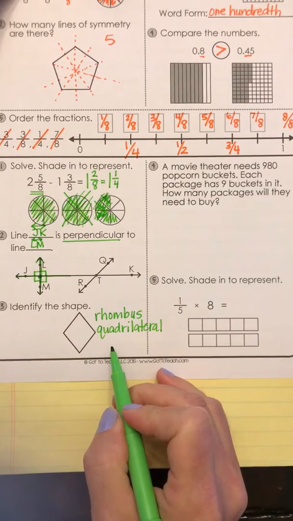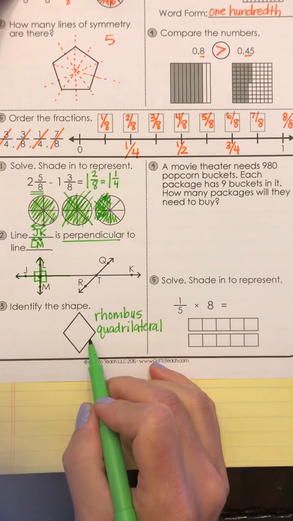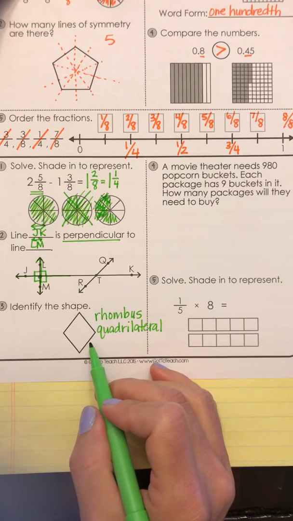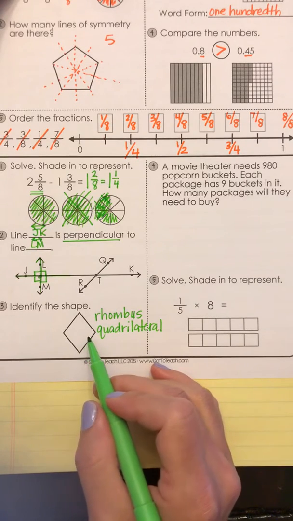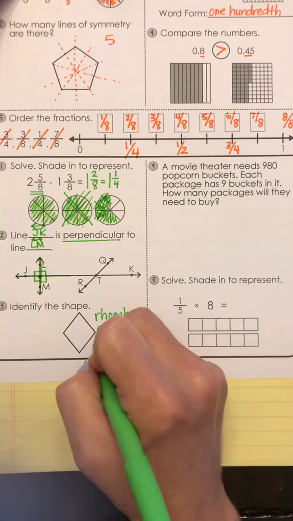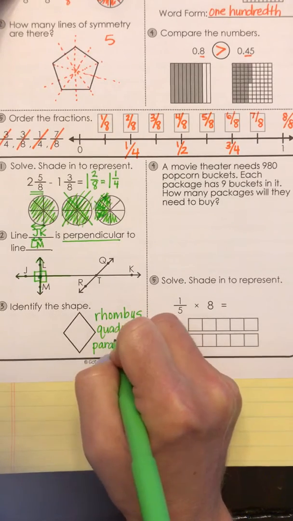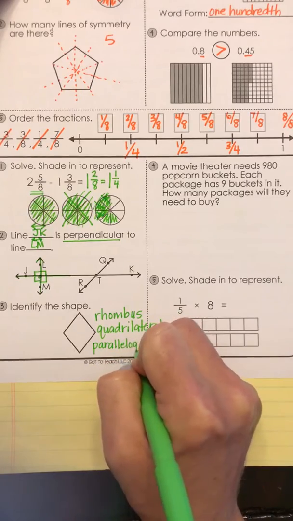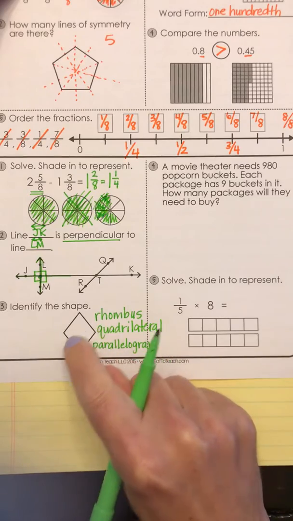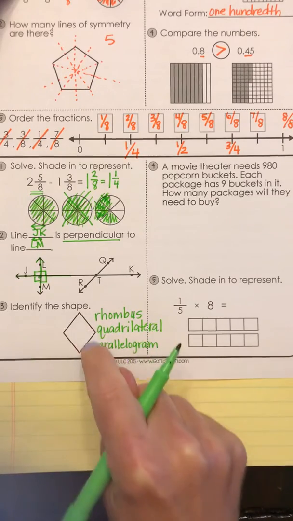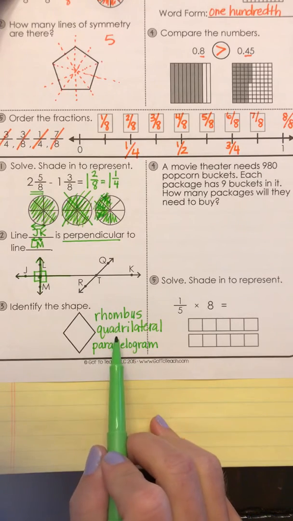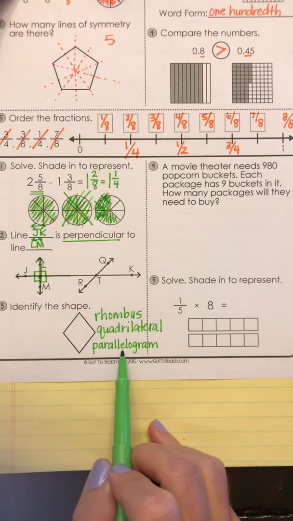And then what else could it be? It can't be a square. Okay, yes, the sides are the same, but in order to be a square, you have to have 4 right angles. It's not a rectangle because, again, it doesn't have right angles. It can be a parallelogram, though. A parallelogram is a figure that has 2 pairs of parallel lines. These sides are parallel, and these sides are parallel. So you should have had 3 shape names: rhombus, quadrilateral, and parallelogram.